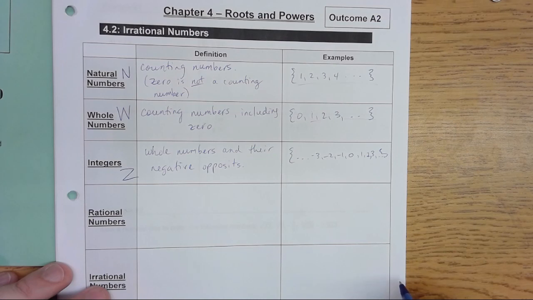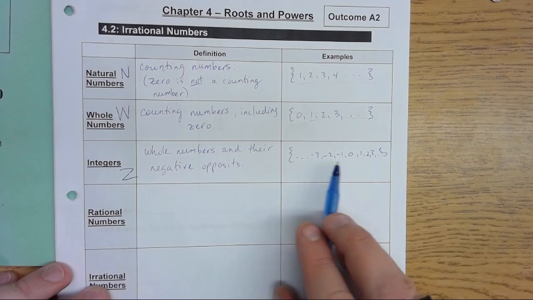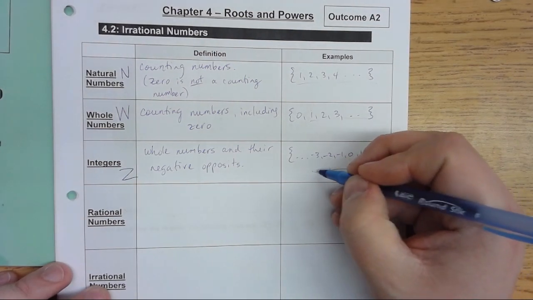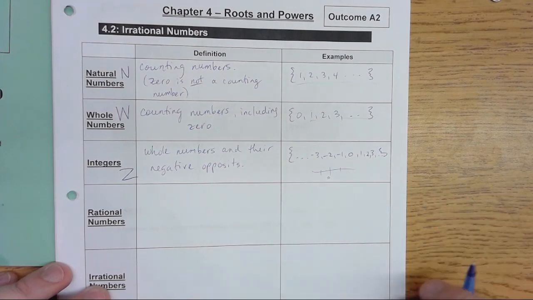Notice that things like negative 1/2 or negative 0.7 are not integers. Integers are still whole amounts. They're still the signposts on the number line and not the things between them.